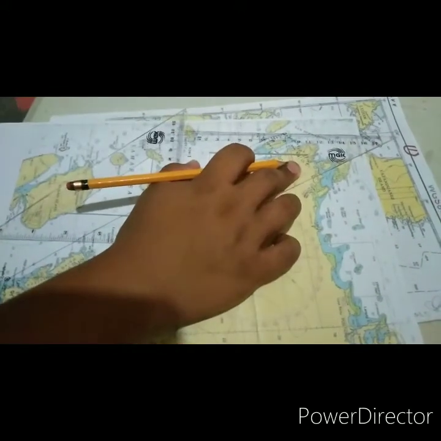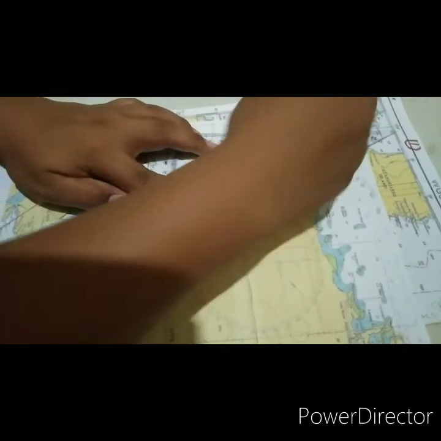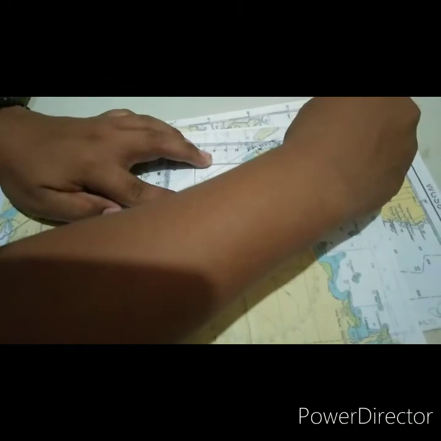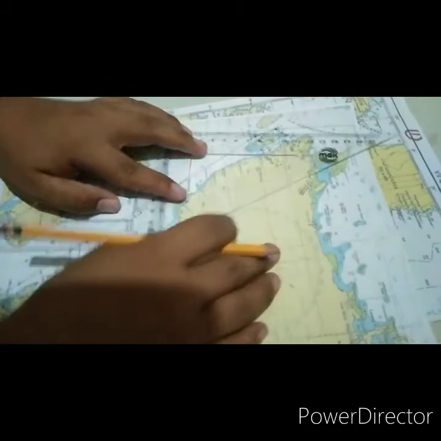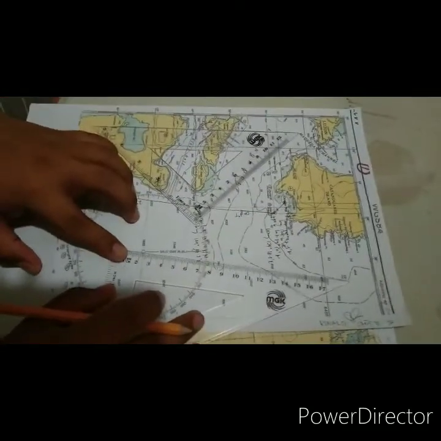Here. And on the other chart, you must also do the same. 7 degrees.